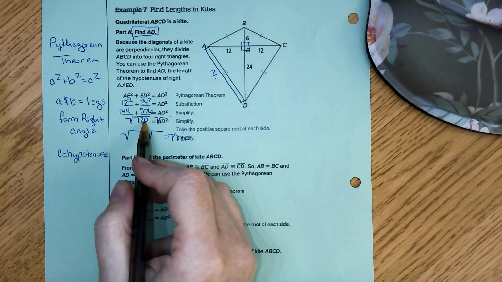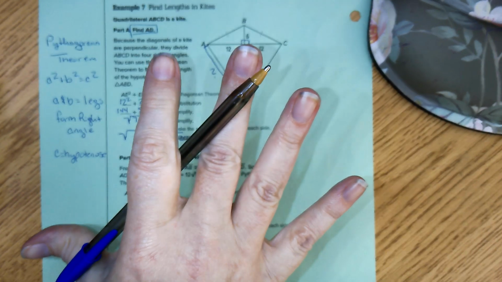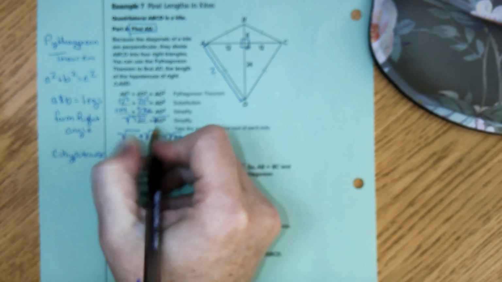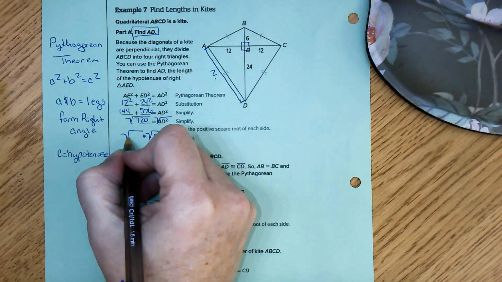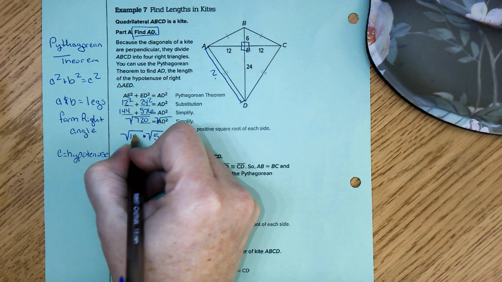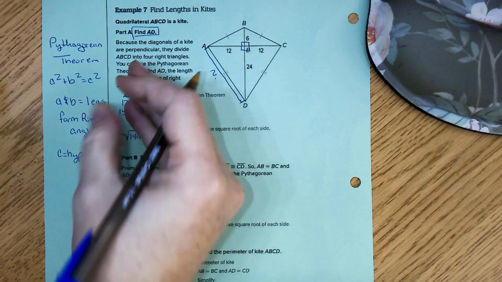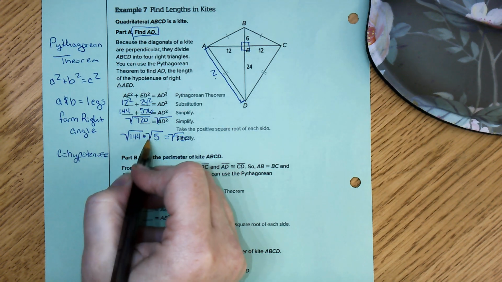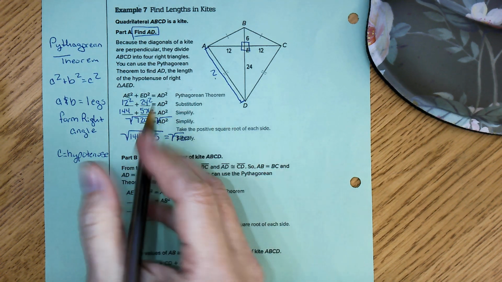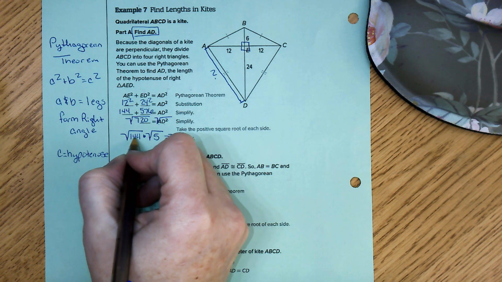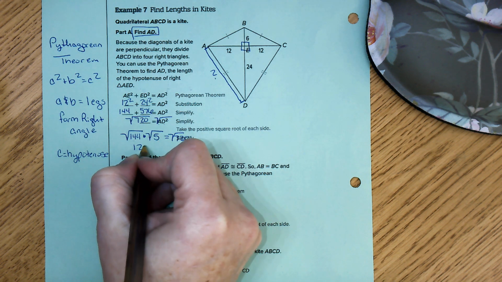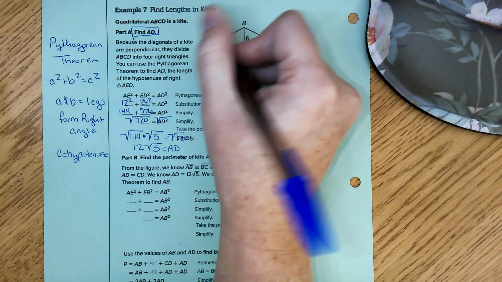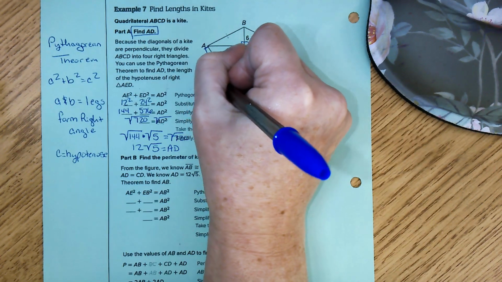So this is divisible by 5, and 5 is a non-perfect square. And 5 times what gets you to 720? Well, that's 144, and that is a perfect square. So we're trying to pull out as many perfect squares as we can and leave a non-perfect square under the radical. The square root of 144 is 12, so that equals AD: 12 square root of 5.